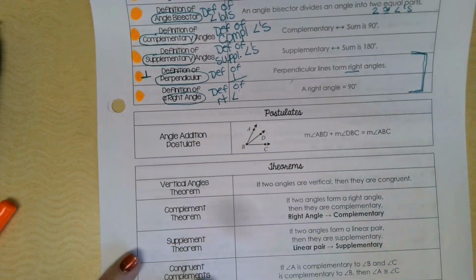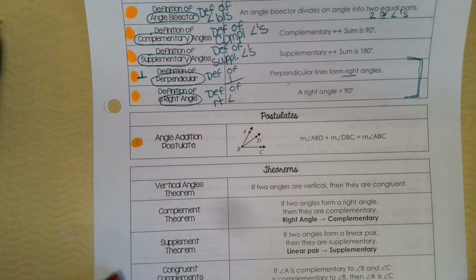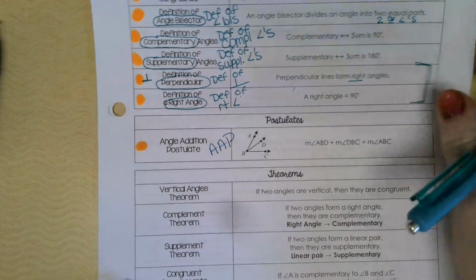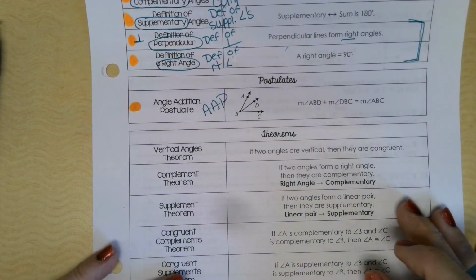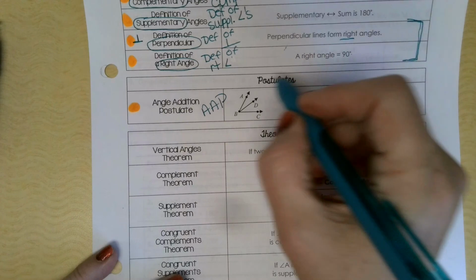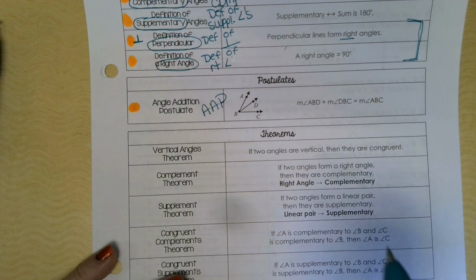Okay, we have the angle addition postulate, and you can put AAP. But if I ask you what the reason is, do not say AAP. You say with your mouth angle addition postulate. I can allow you to write AAP, but you have to say what it is.